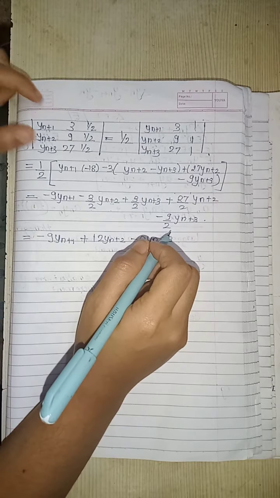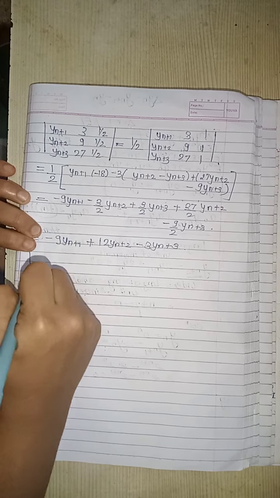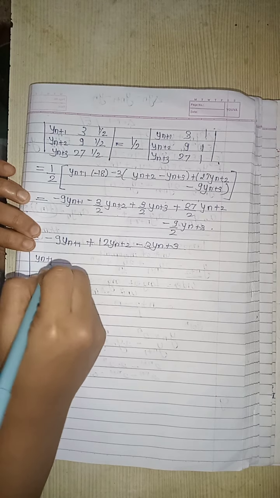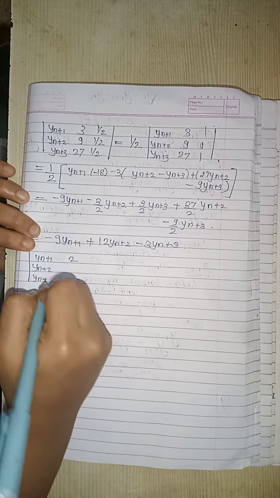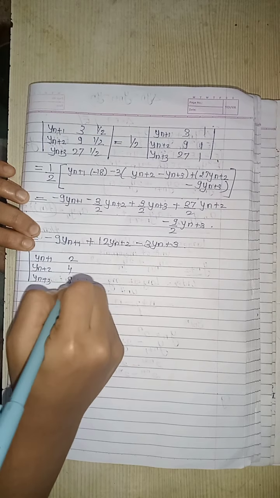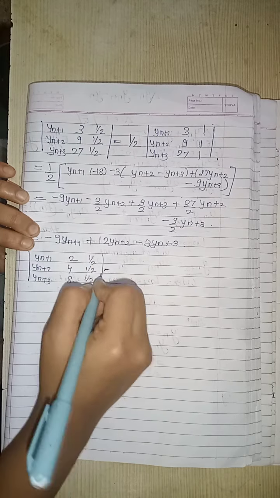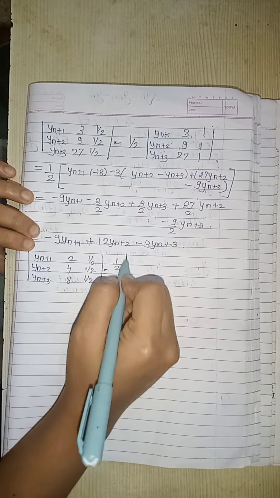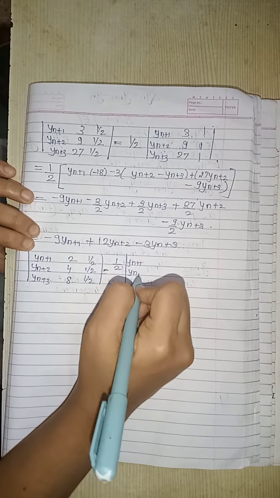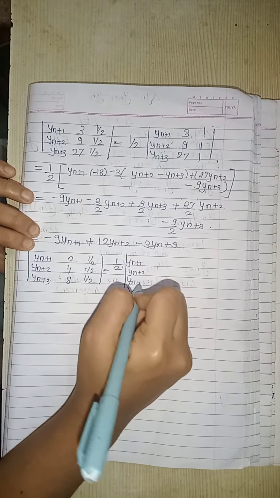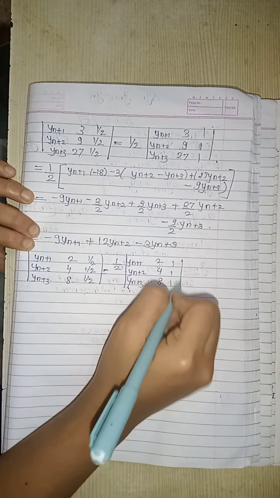So this is after solving the second determinant. Similarly, we need to solve the third one. So it is yn+1, yn+2 and yn+3, 4, 8, half, half, half. Similarly, you can take half term outside. So you get yn+1, yn+2, yn+3, 2, 4, 8, 1, 1, 1.